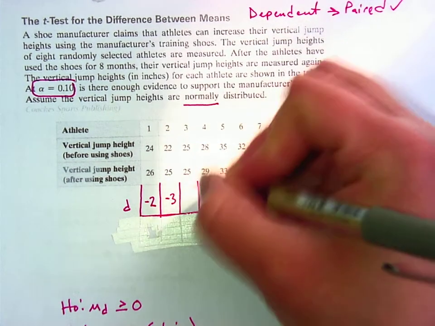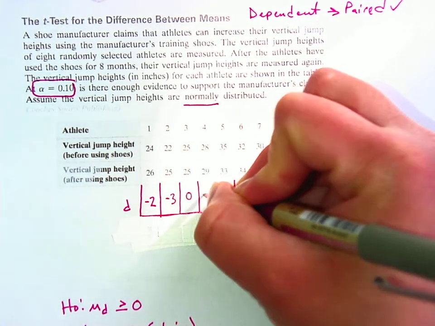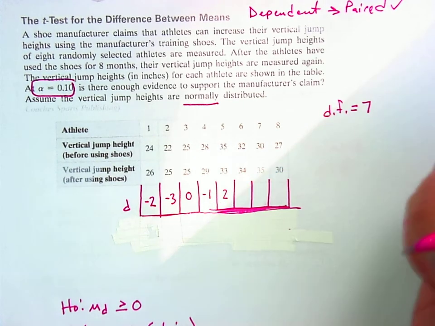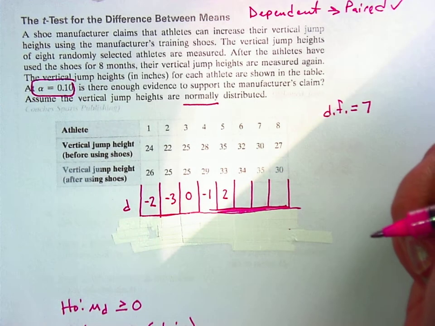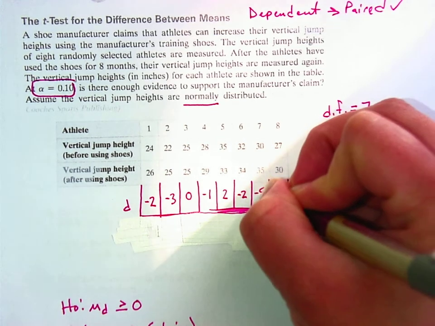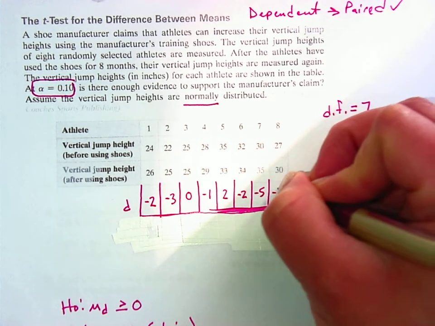is -3. This one is 0. That's -1. 35, that's +2. That means that that person actually lost 2 inches when they were using the shoes. That's a bummer. -2, -5, -3.